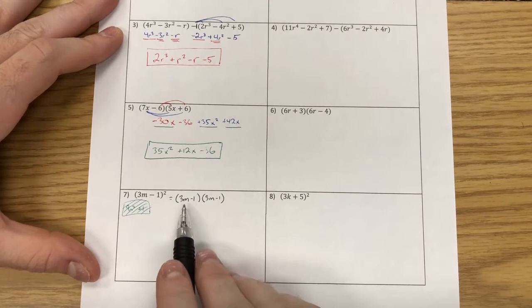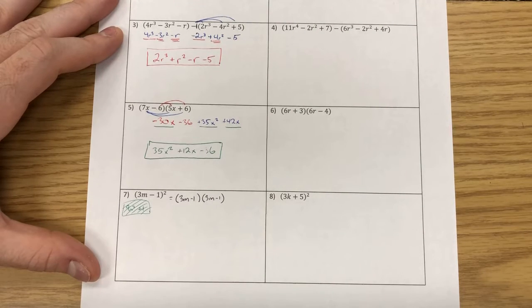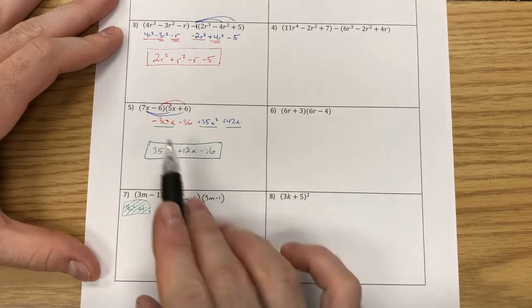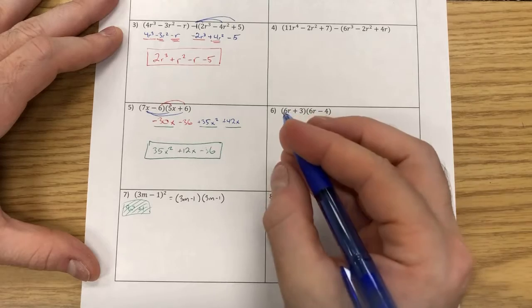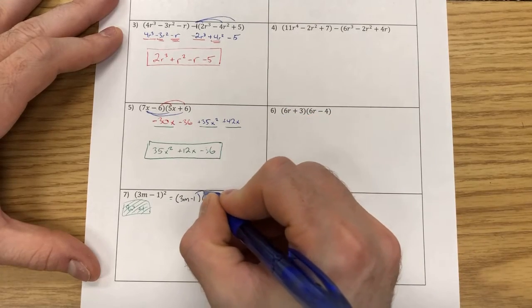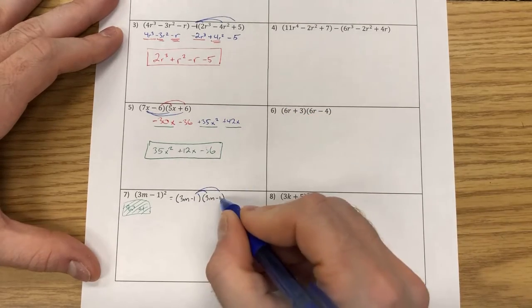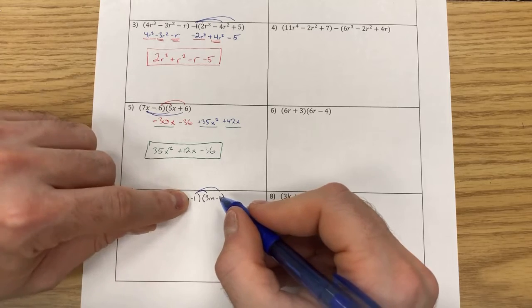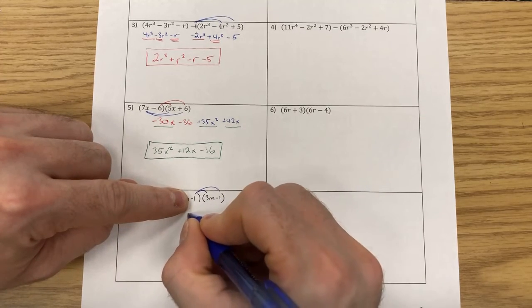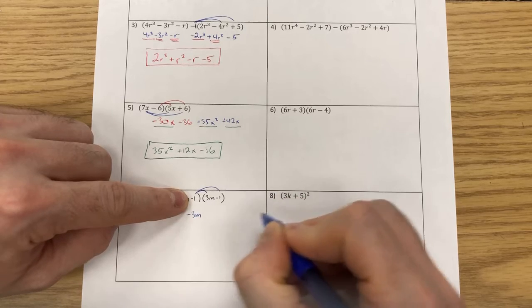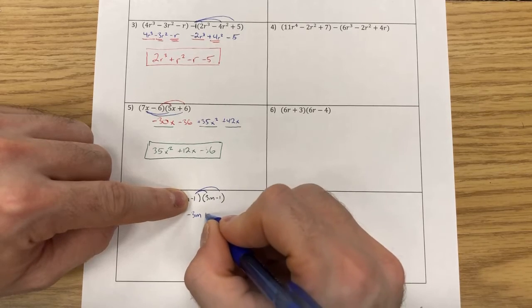Oh, 3m minus 1 and a 3m minus 1. So that looks like I'm going to have 4 terms, not 2. So let's go ahead and start the distribution process. I'm going to distribute that negative 1 to both of these. So I'm just dealing with the first term. Negative 1 times my 3m is negative 3m. Negative 1 by negative 1 is positive 1.